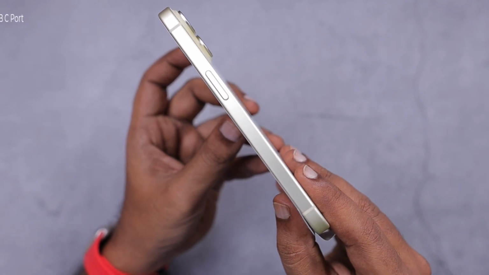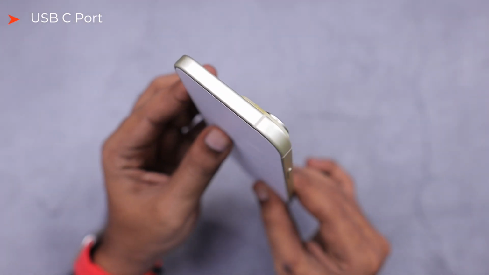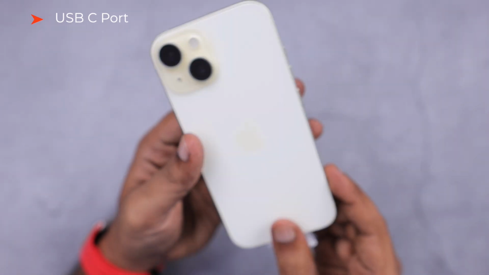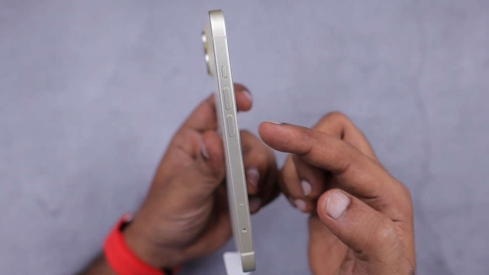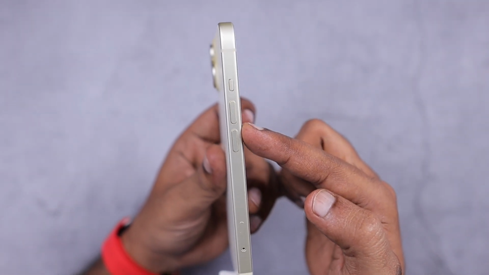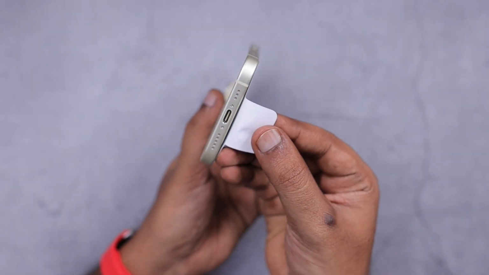When it comes to the physical form factor, both have the exact same USB-C port with a transfer rate of 480 Mbps. This is the USB 2.0 port, sufficient for most common users. It is not targeted at power users. They need to go for the Pro models in such cases.